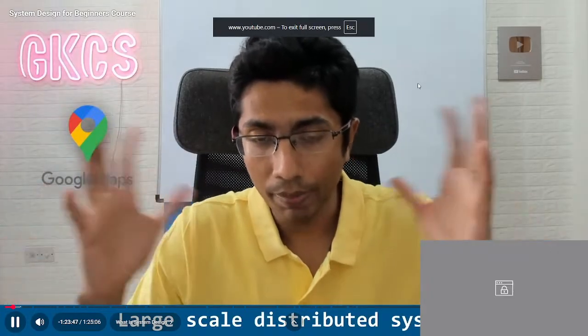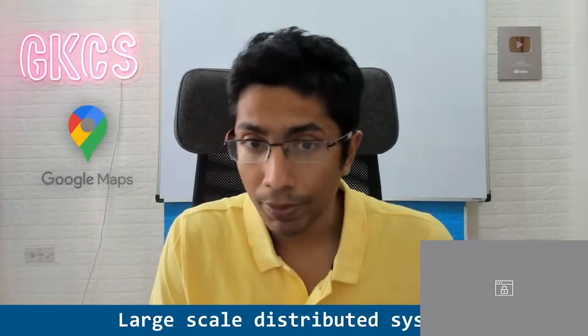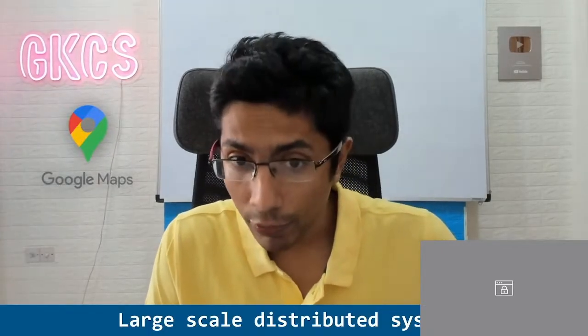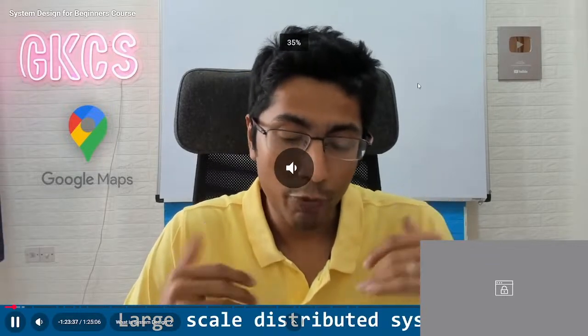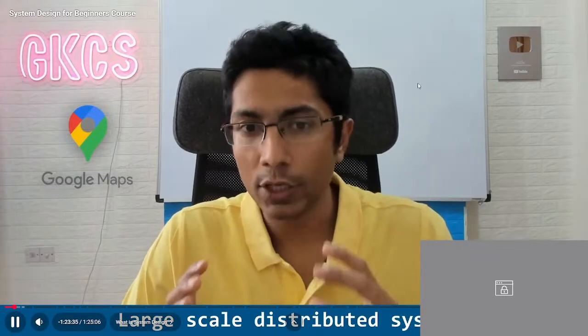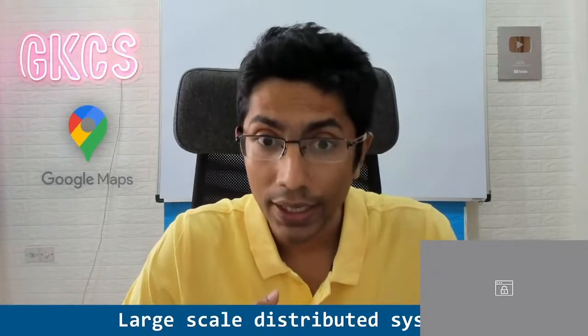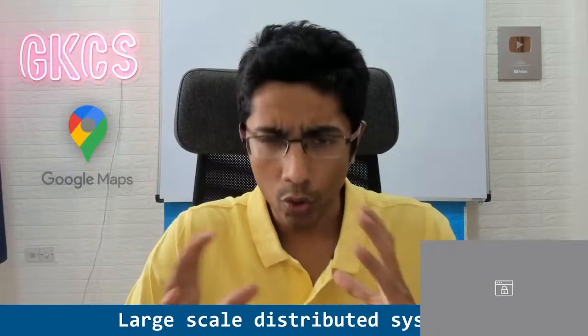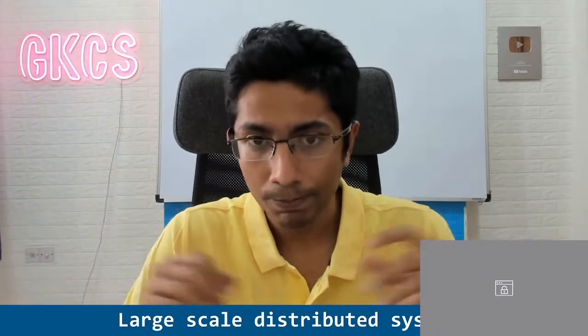The whole world's map has to be stored inside it. B, it's being used by a lot of people. C, it's being updated very frequently. And D, it has a lot of performance expectations from it. You don't expect Google Maps to go down. You expect Google Maps to return results quickly. You expect it to be accurate, and so on and so forth. So it's a very good product being used at a large scale.